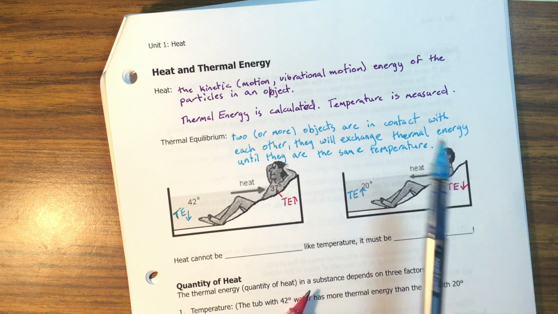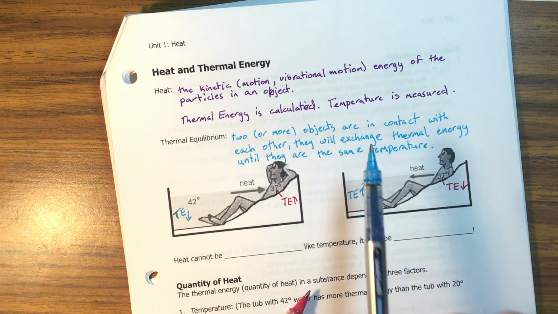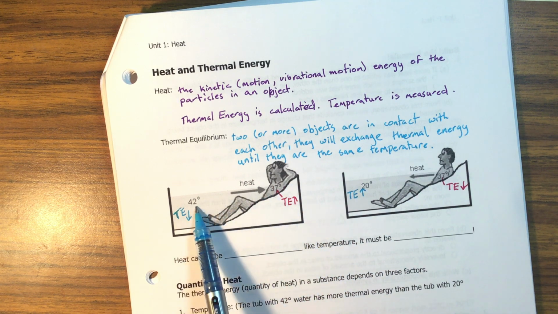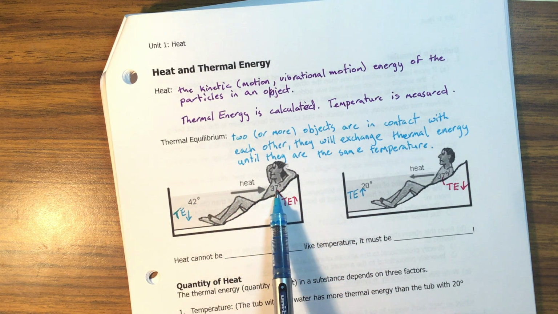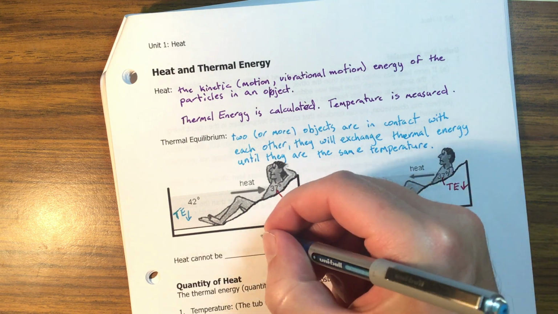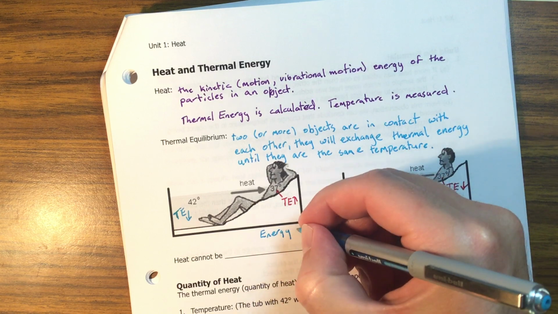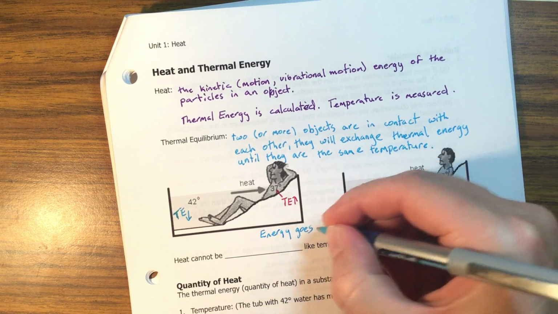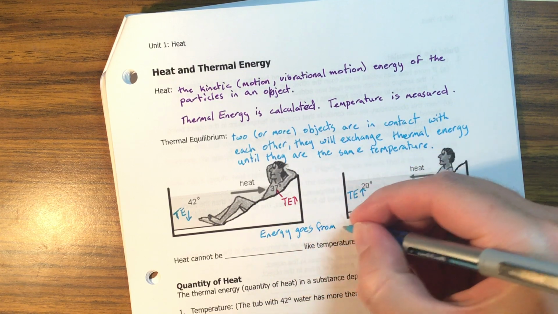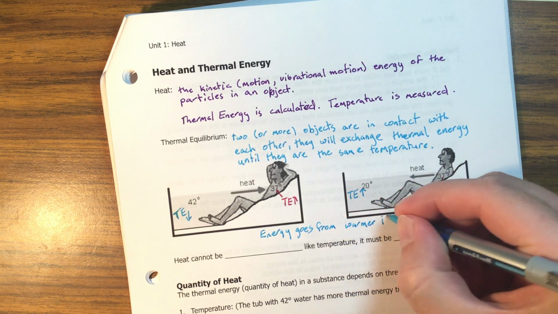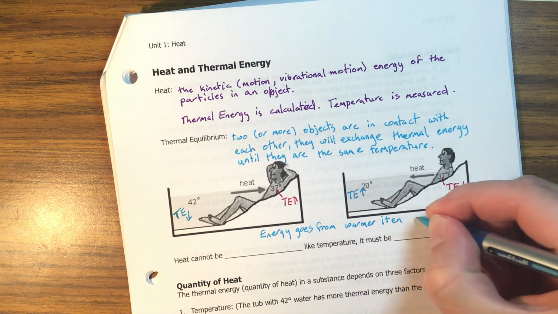So this heat exchange, the energy exchange, always goes from the warmer item to the colder.